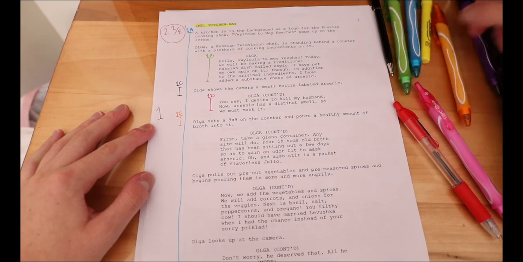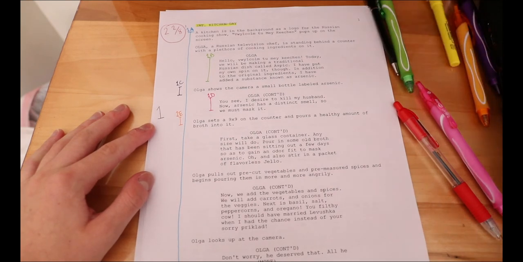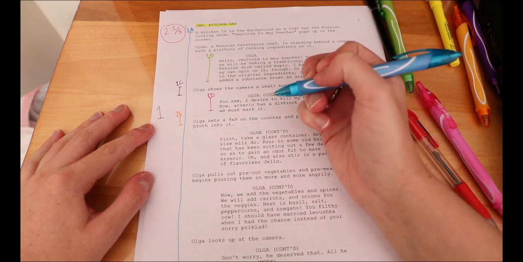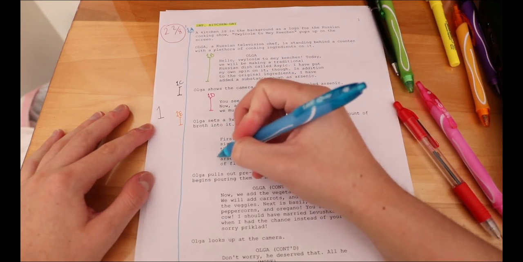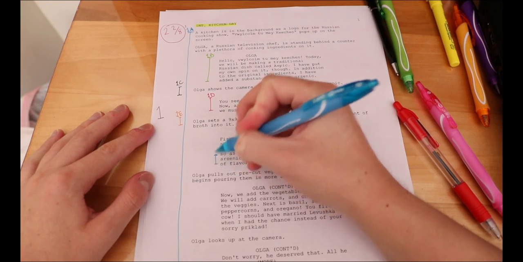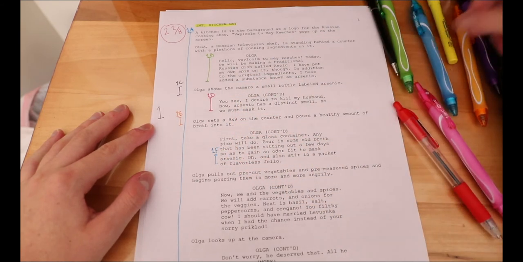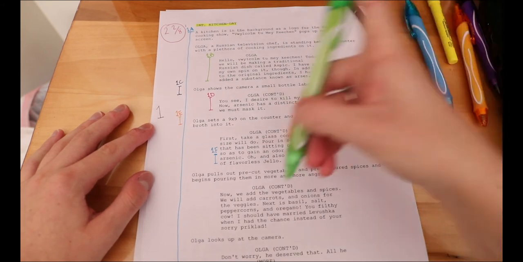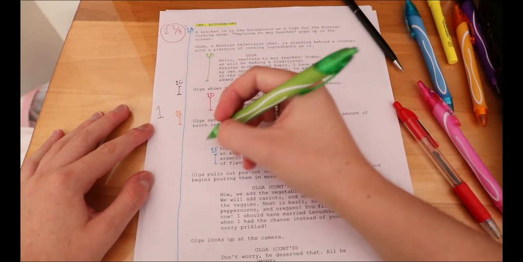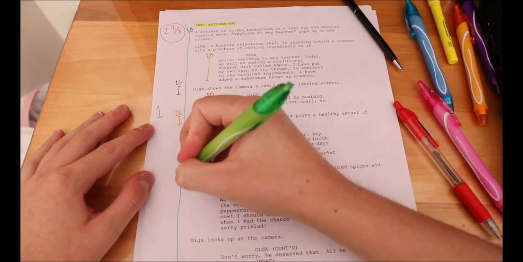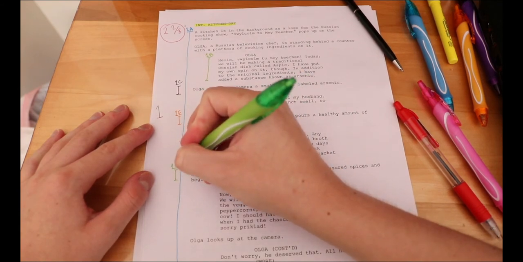So you just go down, label your shots. I think right here. Have another shot. So here's where it kind of overlaps, I think, personally. So I'd like to have 1G.